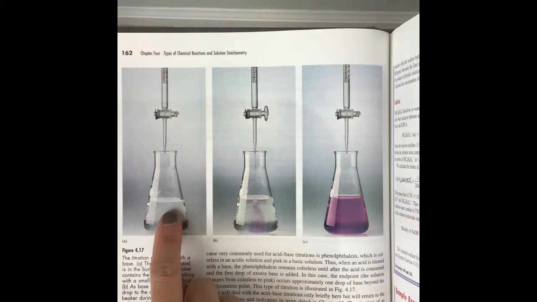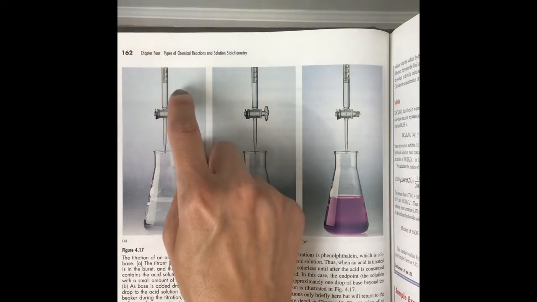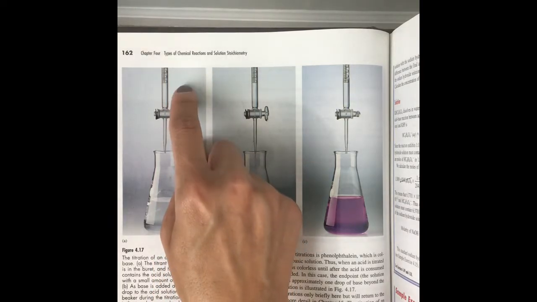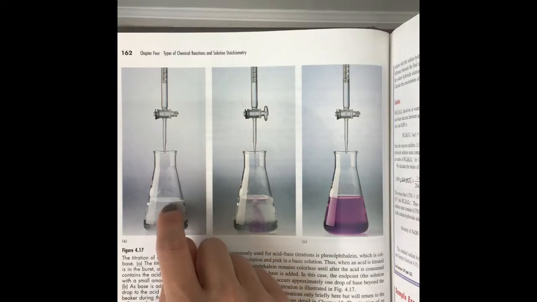You don't know the concentration of whatever's below the burette. You're trying to figure that out, but you do know how much you have. So up here you know the molarity and the volume. Here you know the volume, but you don't know the molarity, so that's your question mark.